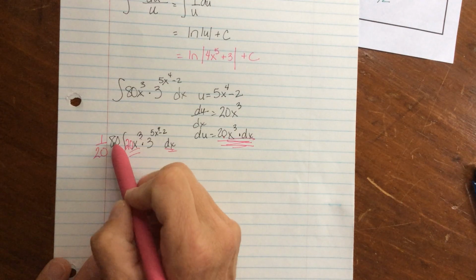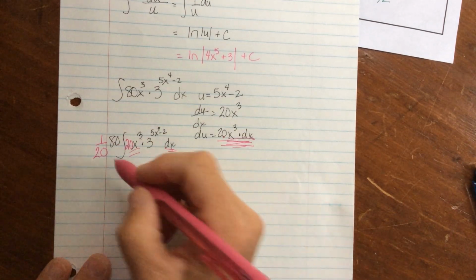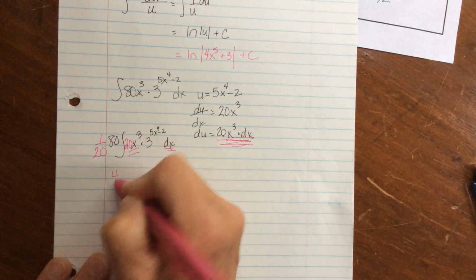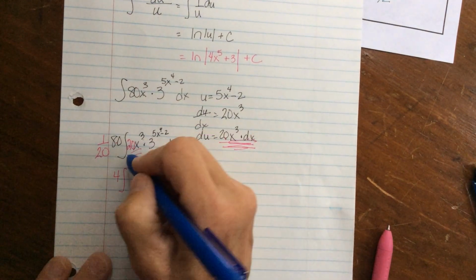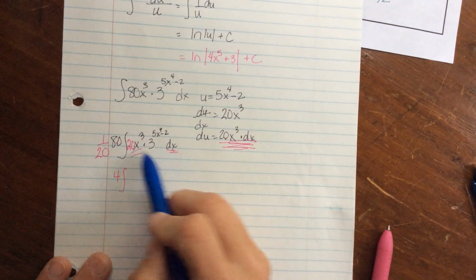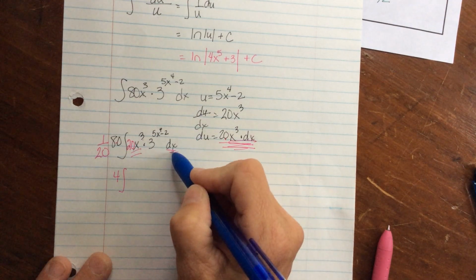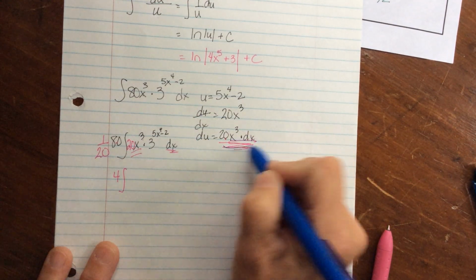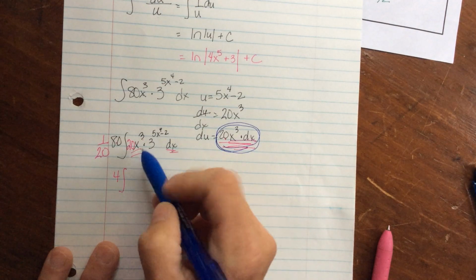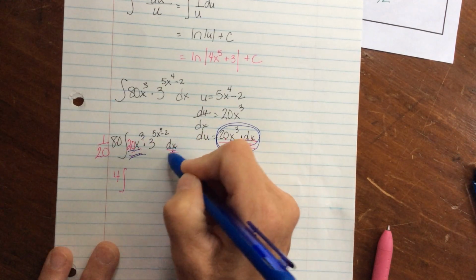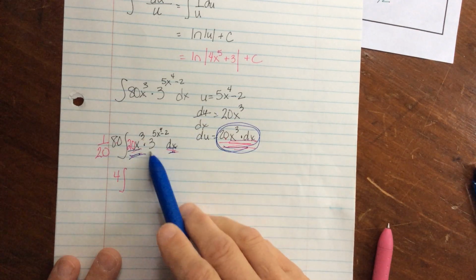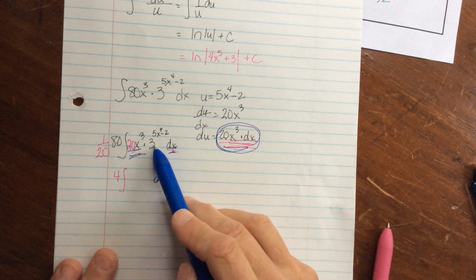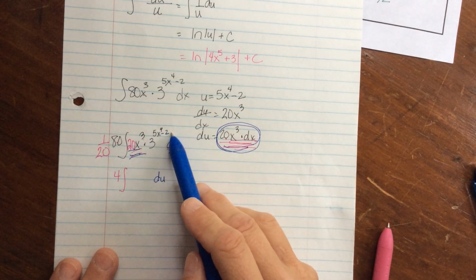So 1/20 of 80 is going to be 4 on the outside times the integral of. All right, so I have the 20x to the third dx. All of this is going to get replaced with du. Now what I have here is 3 to the 5x to the fourth minus 2 power.